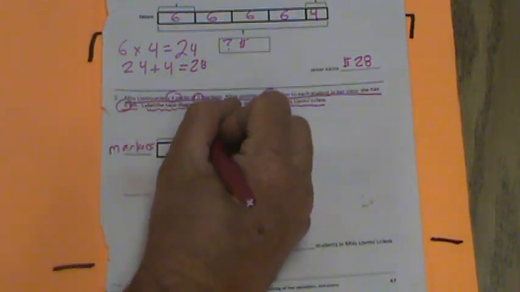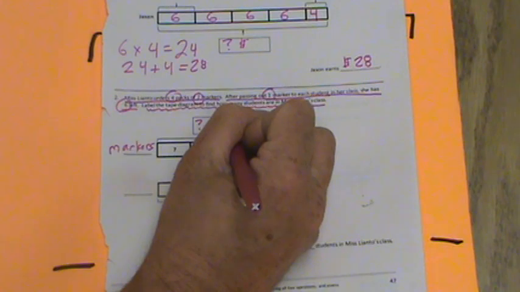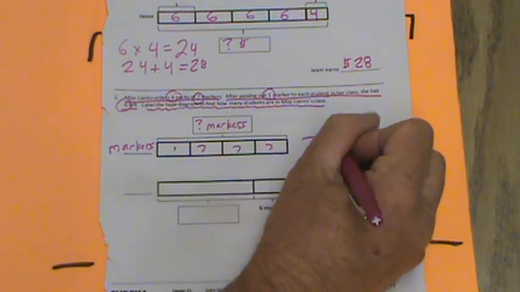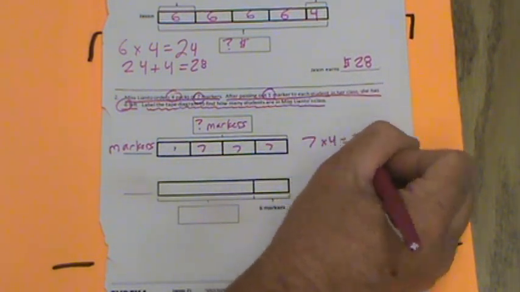There's 4 packs of 7. And we can see that what we don't know is the number of markers. But we can find that out easily enough through multiplication, right? All we have to do is 7 times 4 equals 28, right?